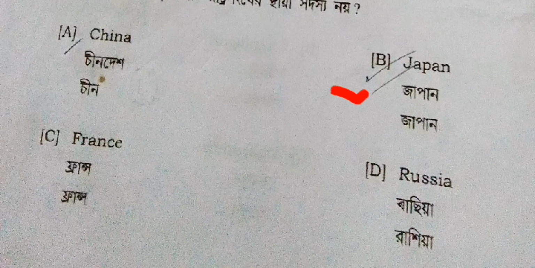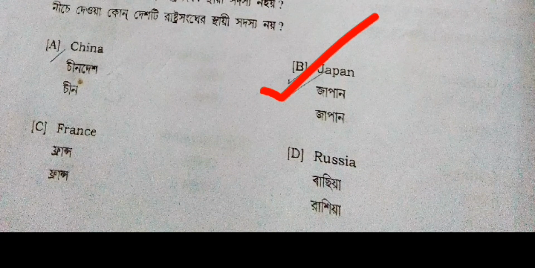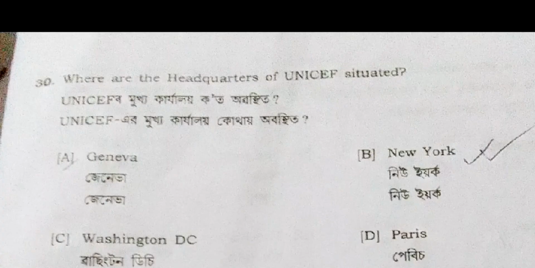So the next question is, where are the headquarters of UNICEF situated? Is it A, Geneva, B, New York, C, Washington DC, or is it D, Paris? The option is none other than Paris. I'm sorry, it's New York.